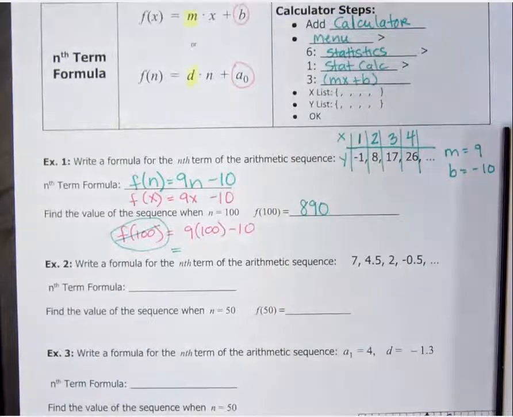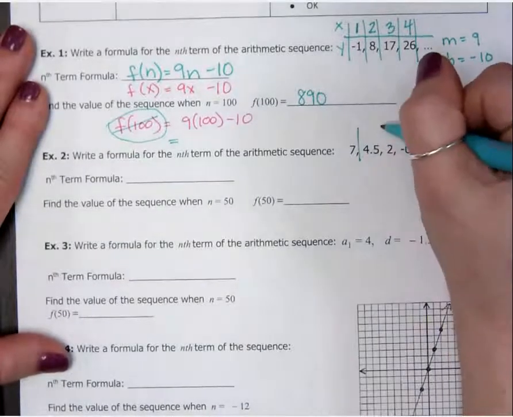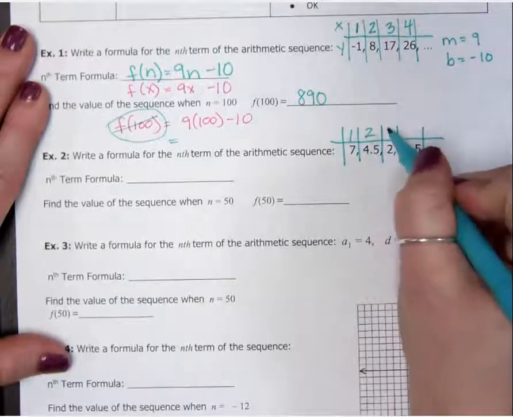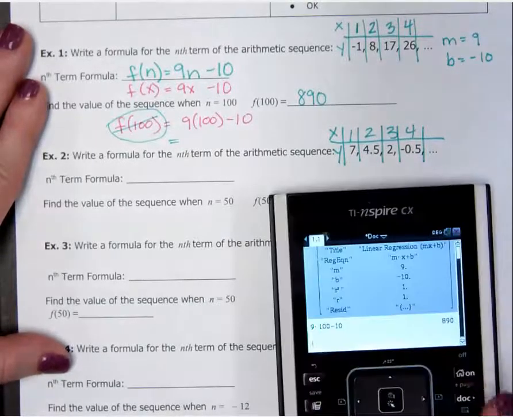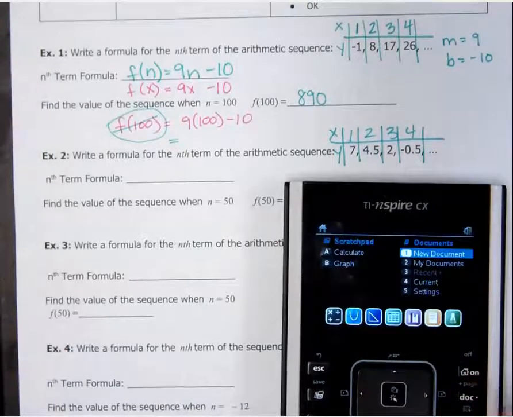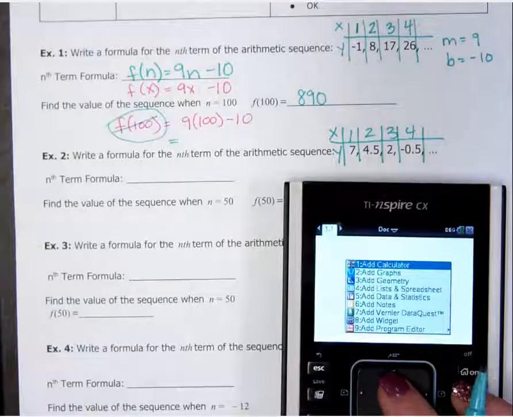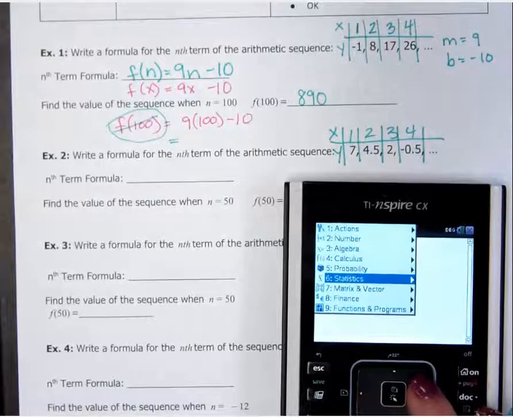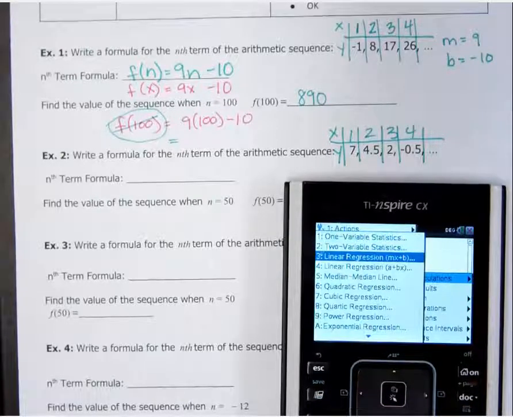Pretty straightforward. We're going to go faster on this next one. Good? I want the formula for the nth term. So I need to label these. If I'm going too fast, feel free to stop. Okay. I am going to start all the way over, so I'm going to go to Home, New Document, Don't Save, Add a Calculator. All right, Menu, Statistics, Stat Calculations, MX plus B.